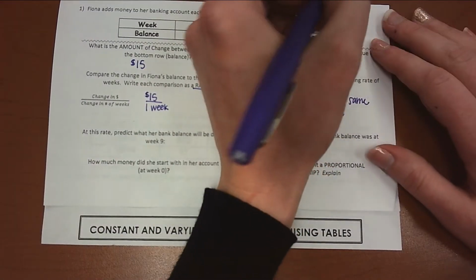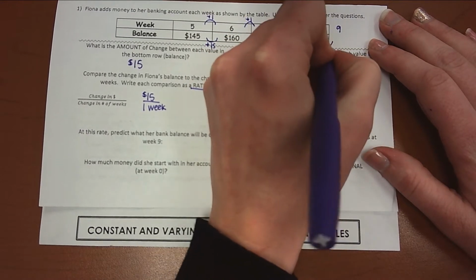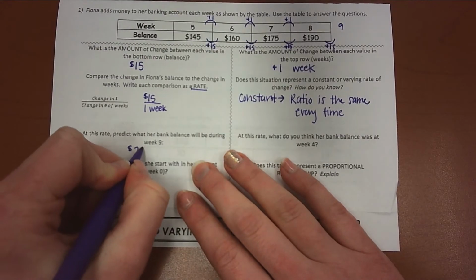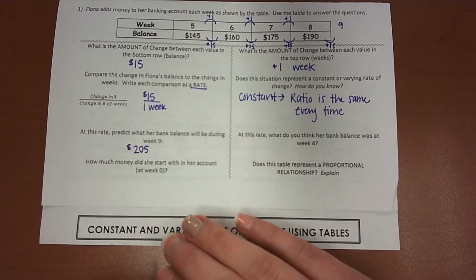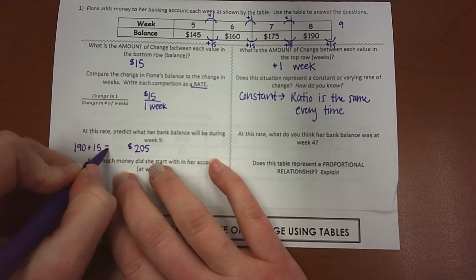So at this rate, predict what her bank balance will be during week 9. Well, if we were going to add another spot to our table, week 9, we would add $15 to $190, and I would predict then that her balance would be $205. And I did that by doing 190 plus 15.